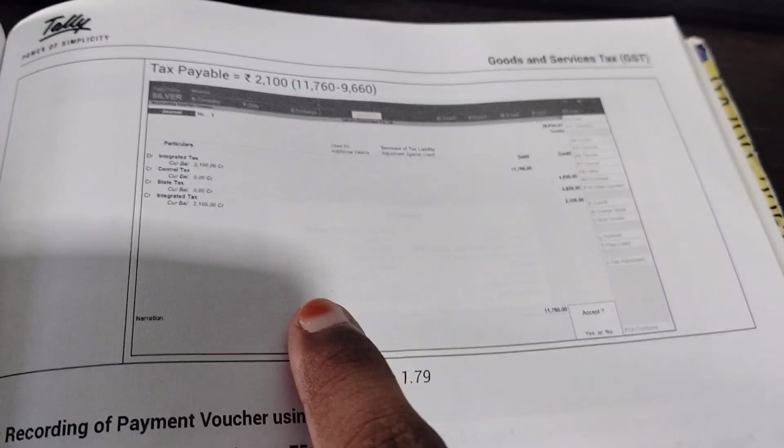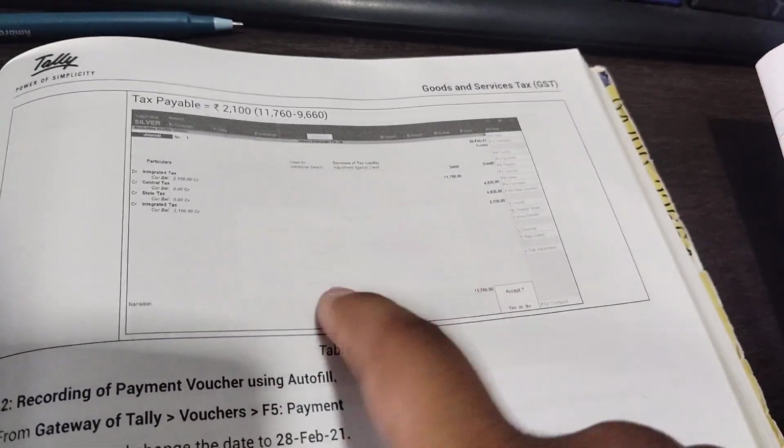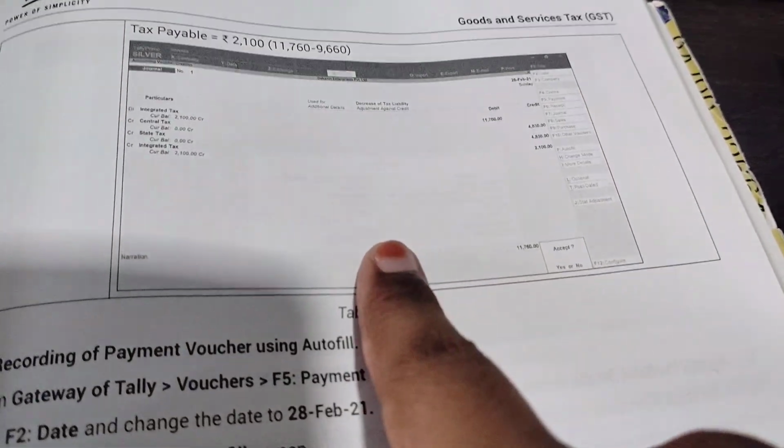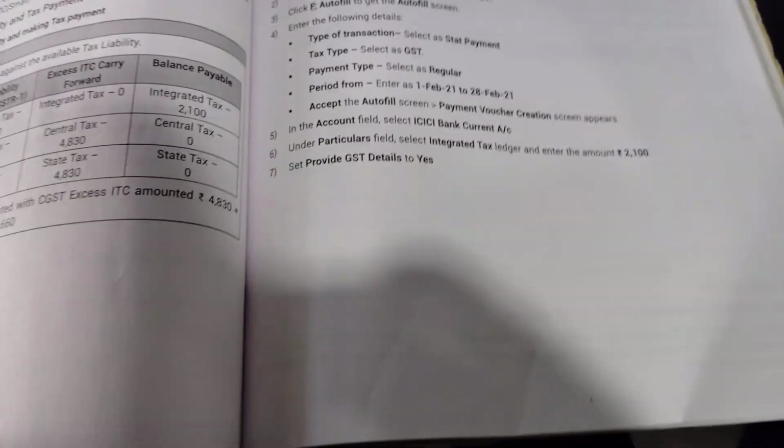Wait, that set of thing is done on journal. That set of thing is done in journal, not in F5. So I will revise all the things.